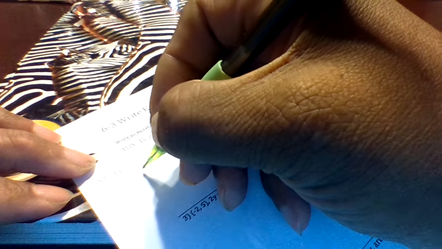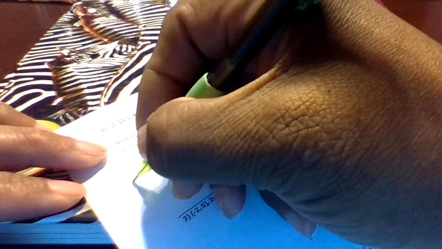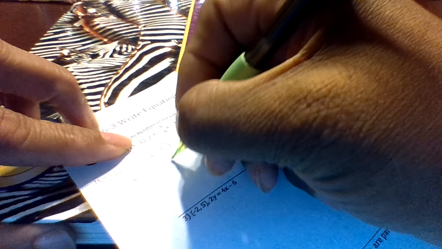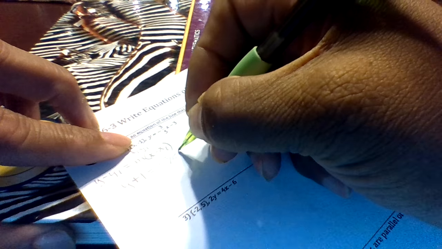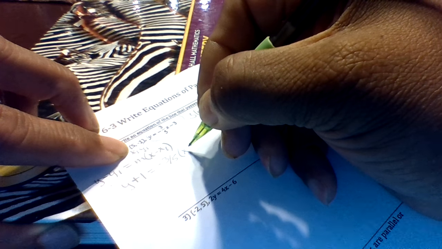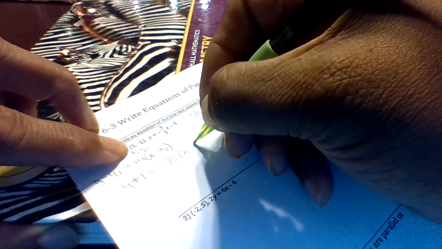So y in this problem is going to be y minus the minus 1, so that makes that a plus 1, equals my slope, which is a negative 3/5, times x minus 5.